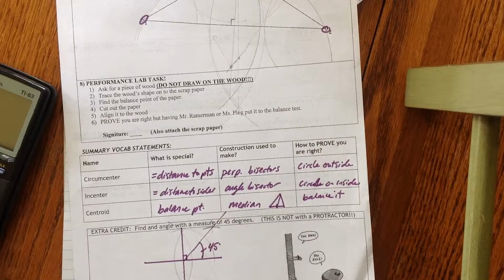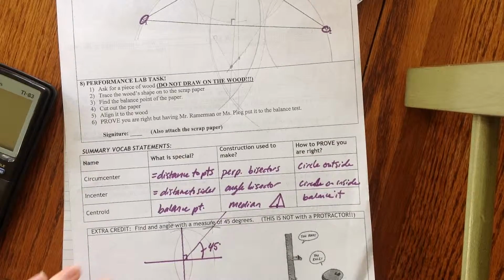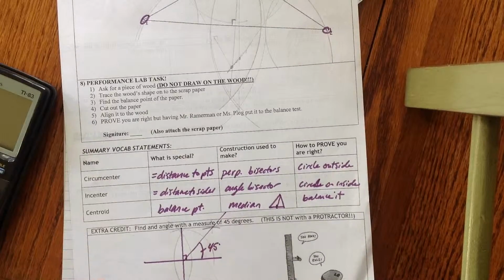Alright, you have until Friday to retake this test, review it. These problems will be very, very similar to what's on the unit test.